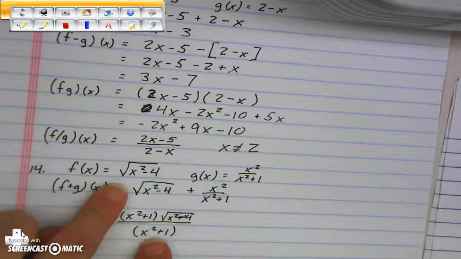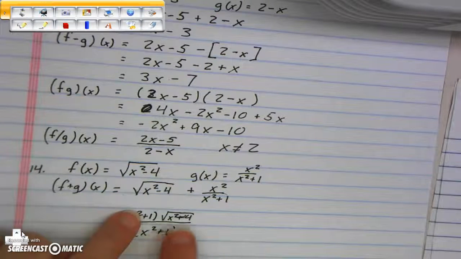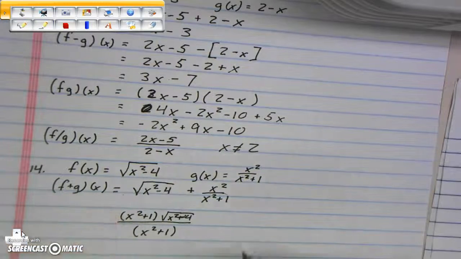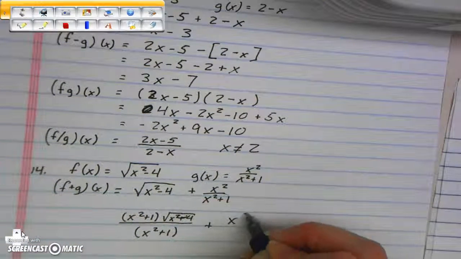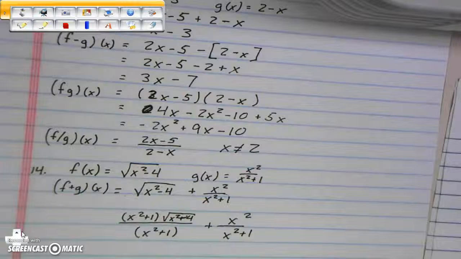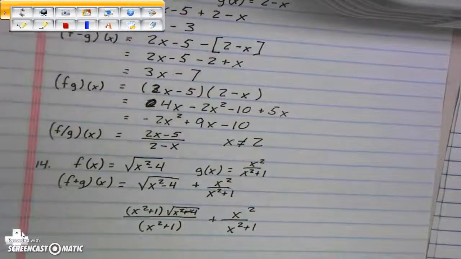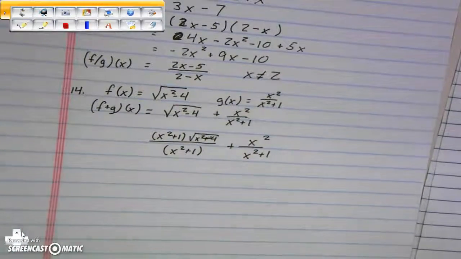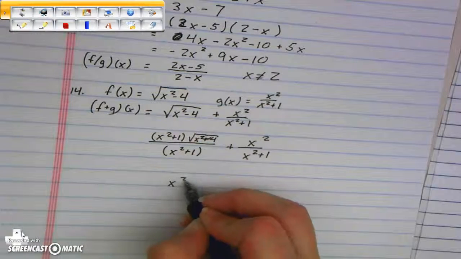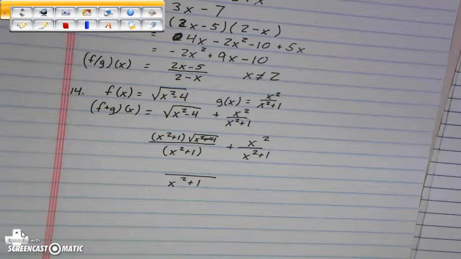Since I have this on the bottom, I have to put it on the top. Notice that they would cancel out and reduce back down to just what I started with. So basically I'm unreducing it. And I'm going to add it to x squared. So I don't have to do anything with the second one. Now since I have a common denominator of x squared plus 1, I can put the entire top all together.